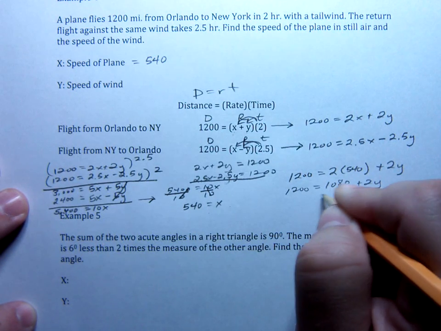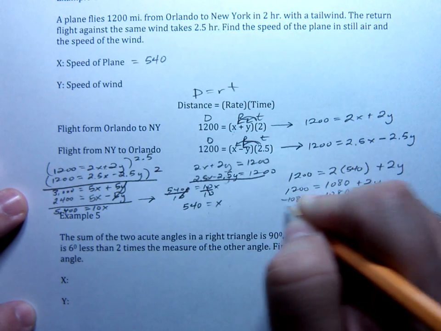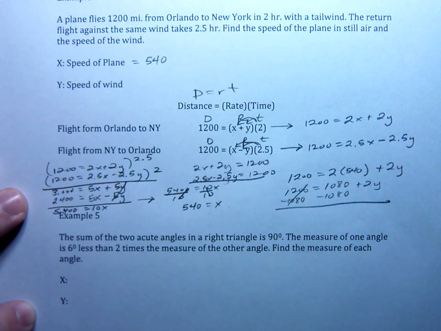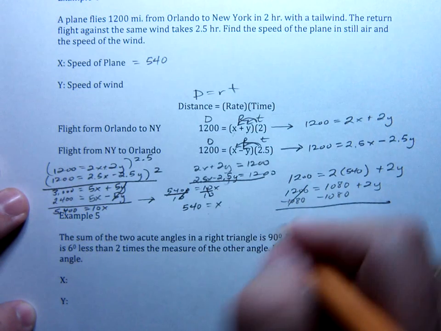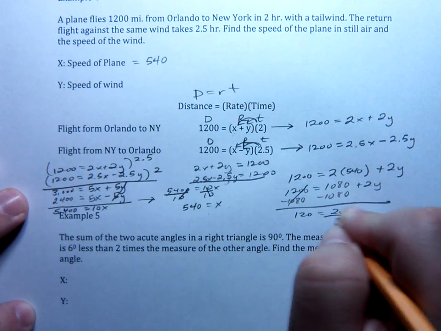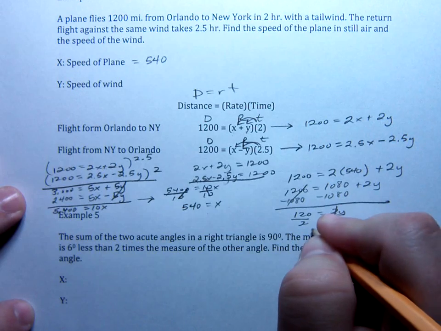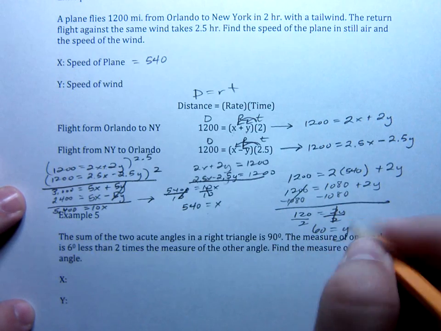Subtract 1080 from both sides to solve for y. So 1200 minus 1080 is 120. 120 equals 2y. Divide both sides by 2. 120 divided by 2 is 60 equals y. So the speed of the wind is 60 miles per hour.